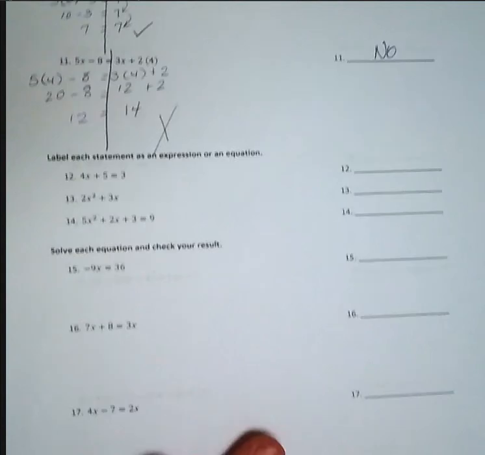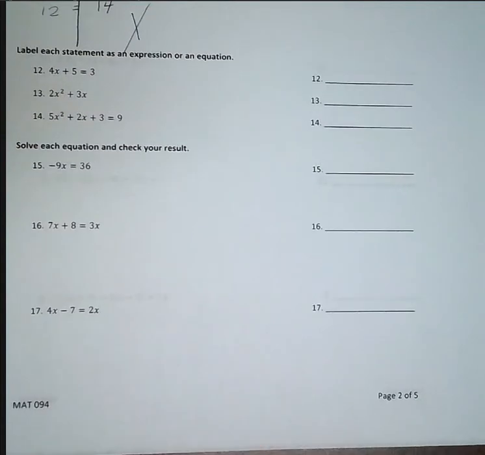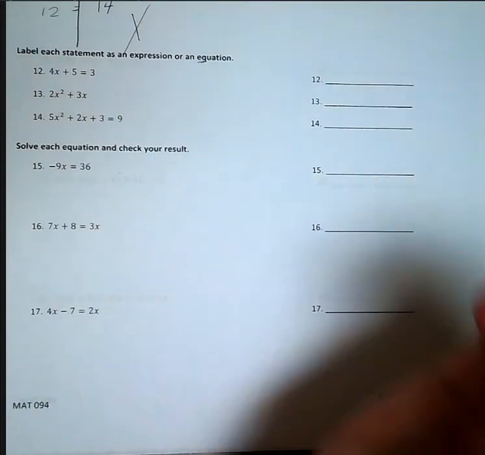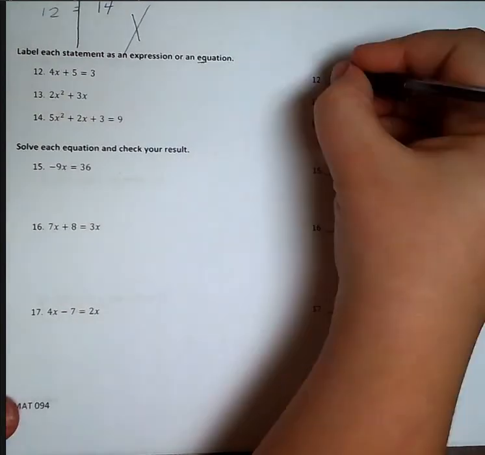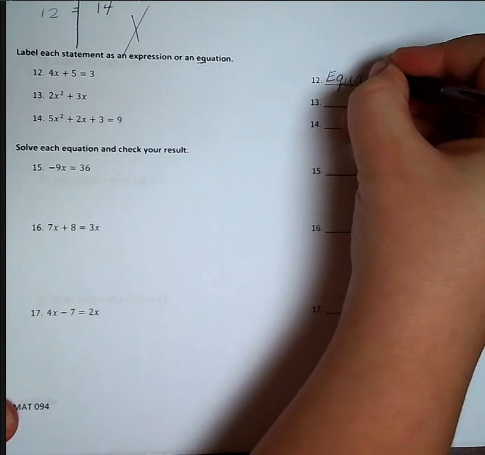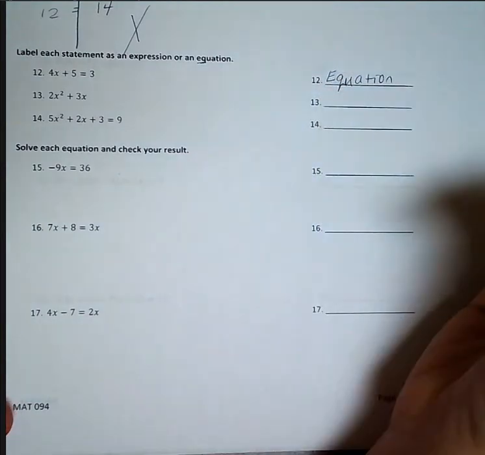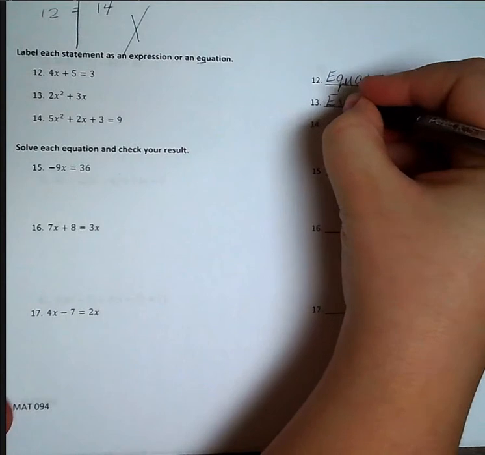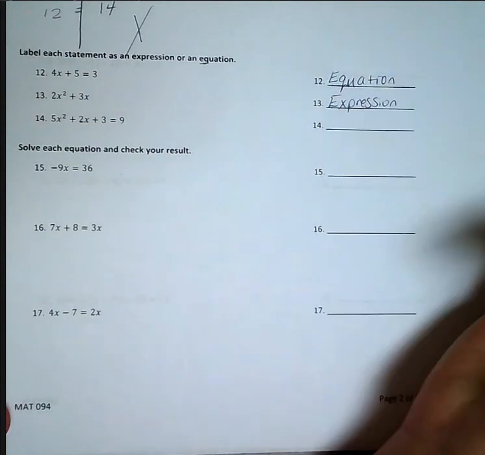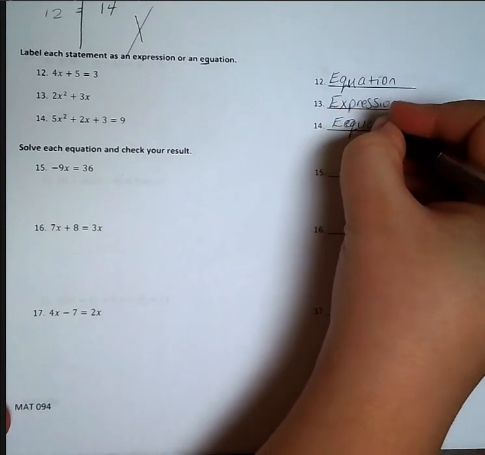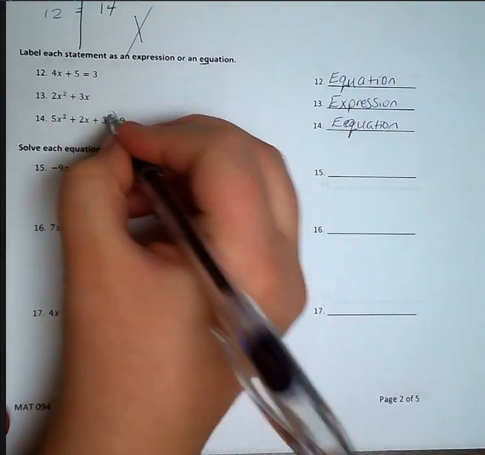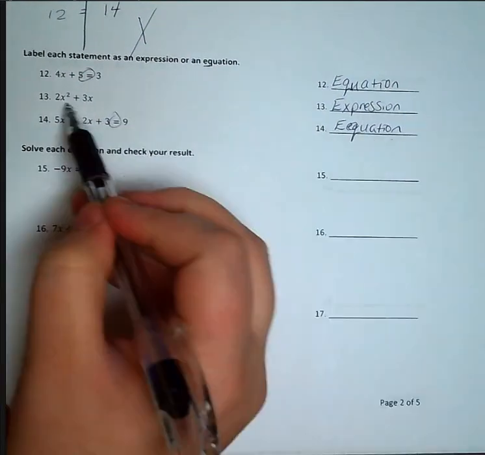Label each statement as an expression or an equation. Well, it's an expression if it has no equal sign. It's an equation, think equal equation, if it has that equal sign. 12 is an equation. 13 is an expression. And then 14 is an equation. Ooh, I messed that up. Remember, if it has an equal sign, it's going to be an equation. If it does not have an equal sign, it will be an expression.